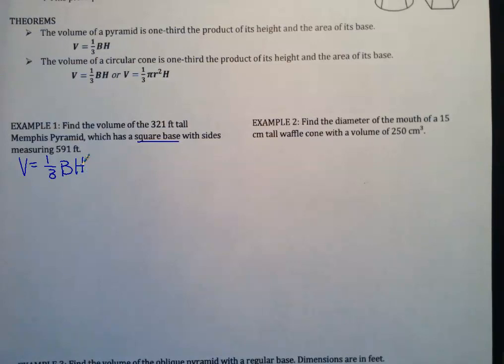Okay, fair enough. All right, so volume of a pyramid is 1/3 the area of the base times the height. Okay, so we need to find the area of the base. So how do we find the area of our base? What shape is our base? A square. So how do we find the area of a square?